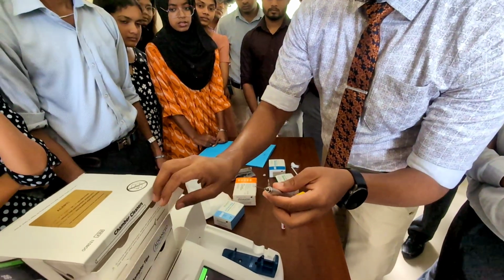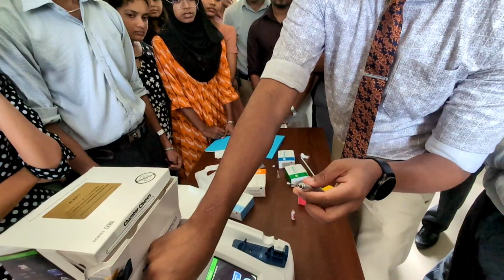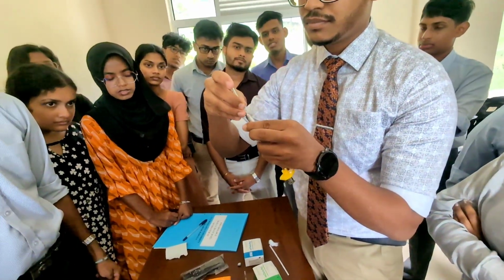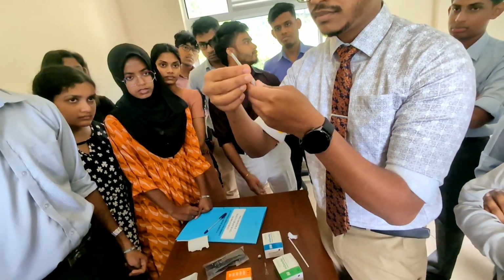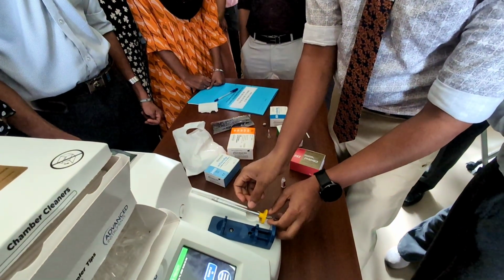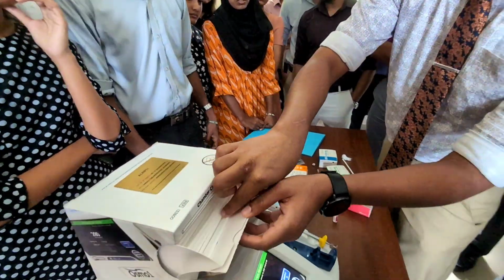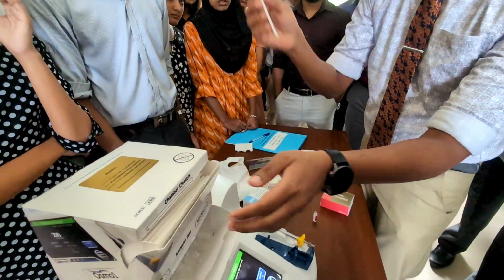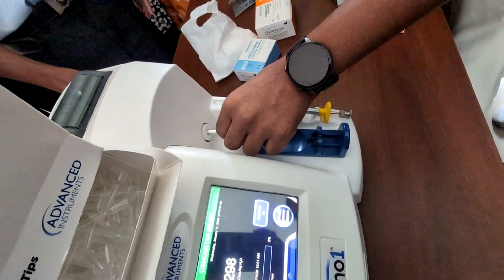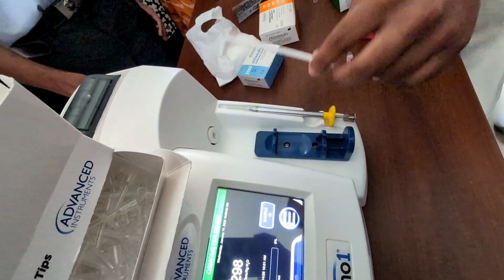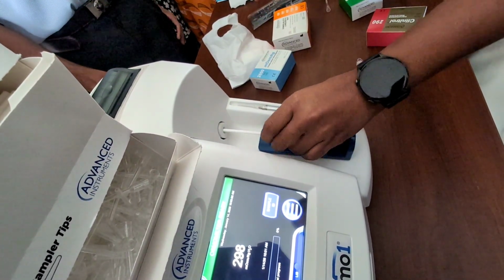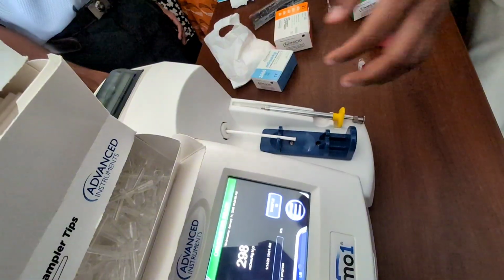Then we get another sample tip, insert it like this and keep it over here. Then we also have to clean the chamber. So these are the chamber cleaners. We get a new one and clean it like this. We have to rotate it once or twice and keep the other side in like so. This is how it's supposed to be after every use.